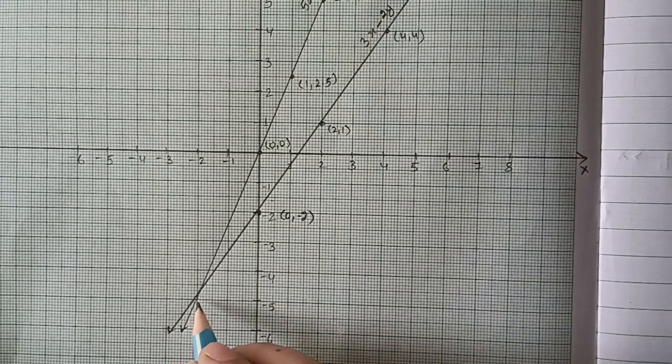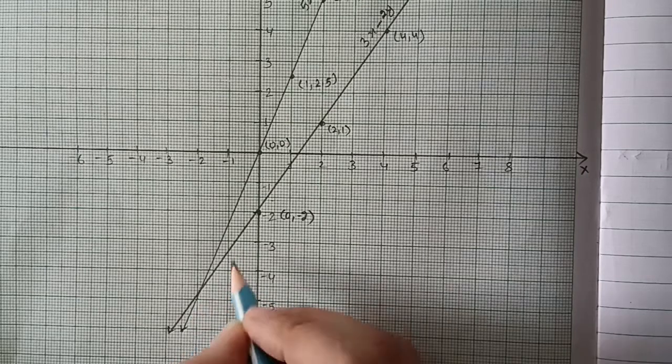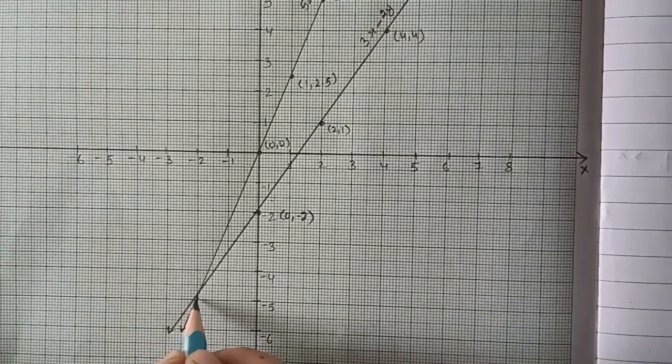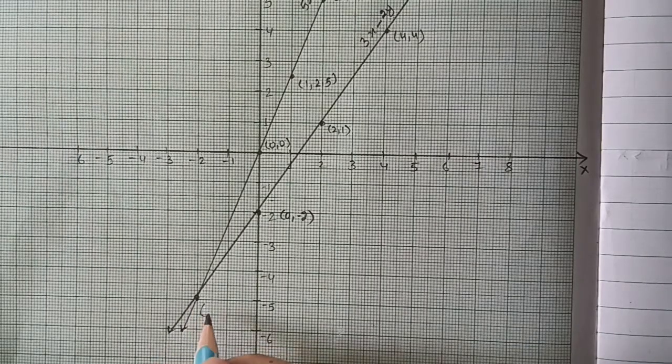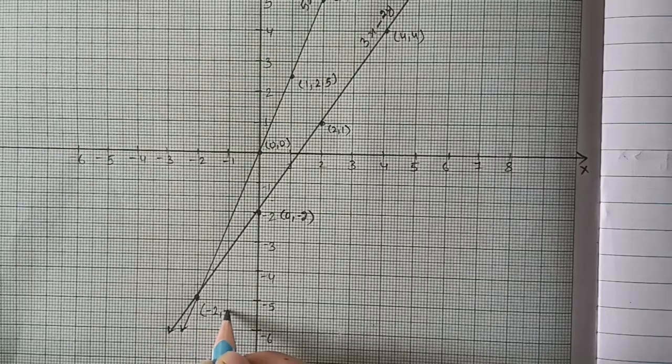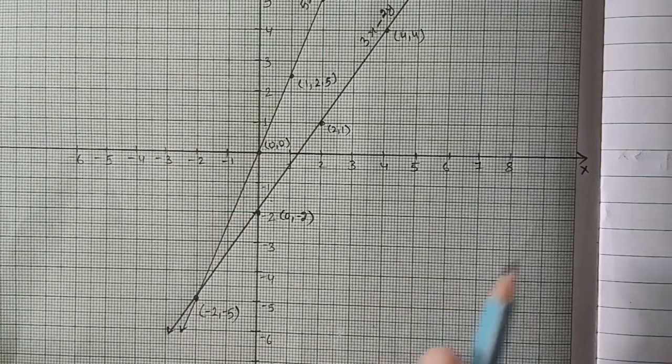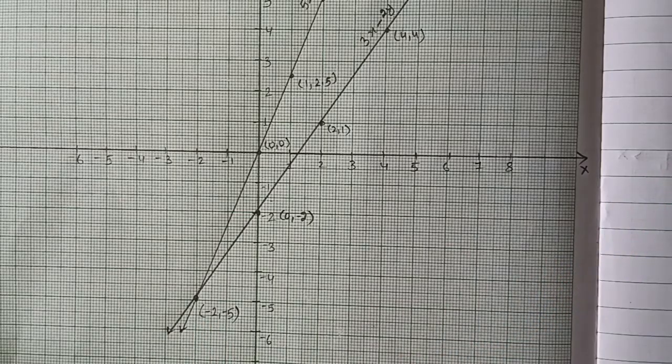So we have to plot it accurately. It will cut here. So our intersection point is minus 2 comma minus 5, and you can substitute this answer in the equations and check your answer also.